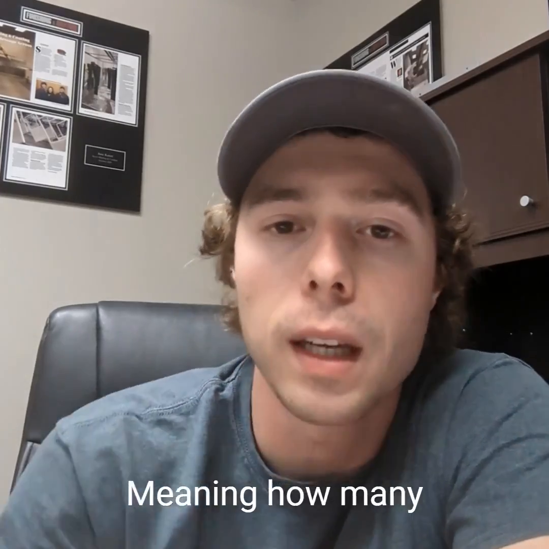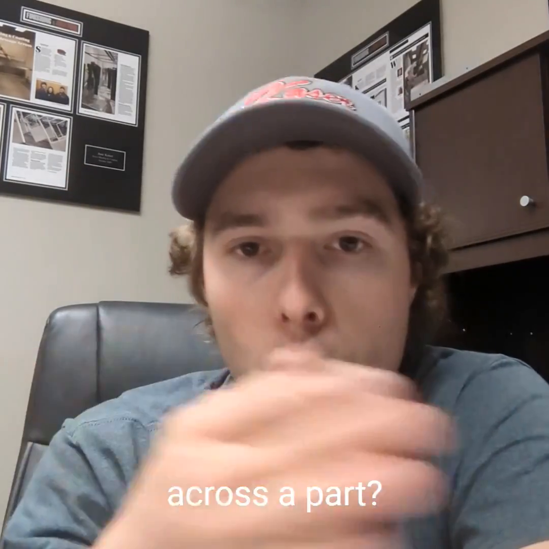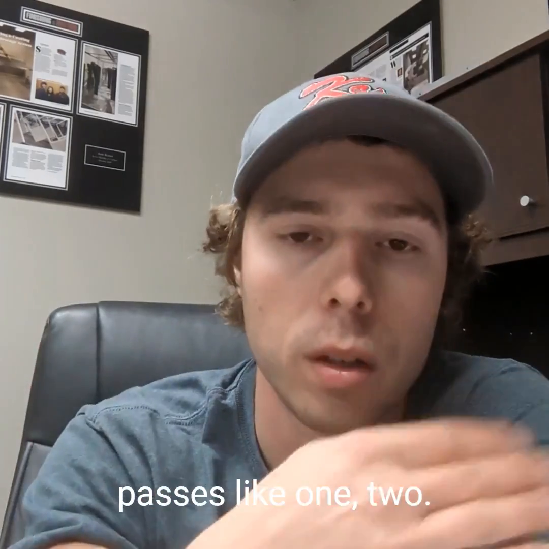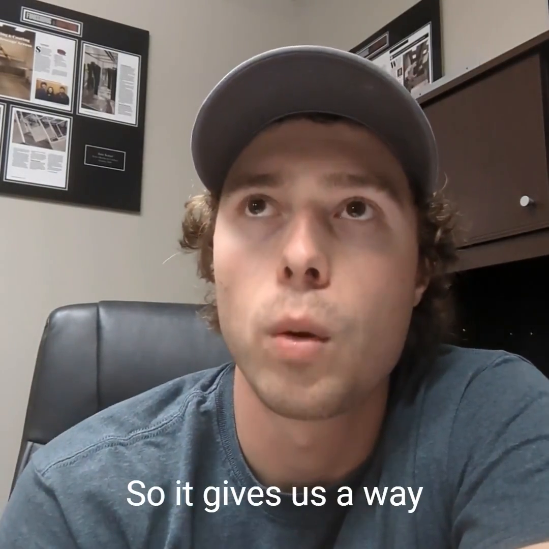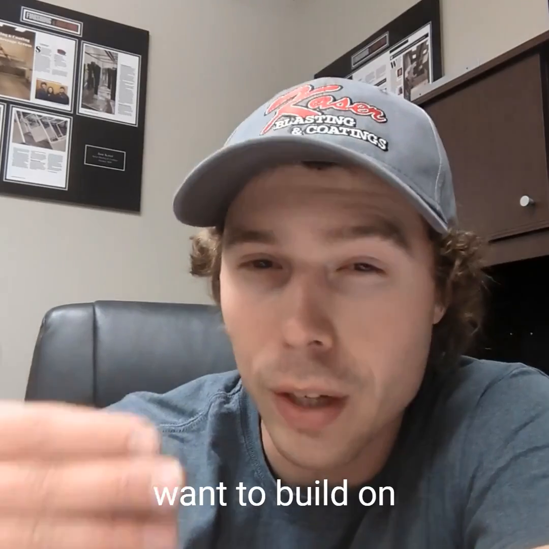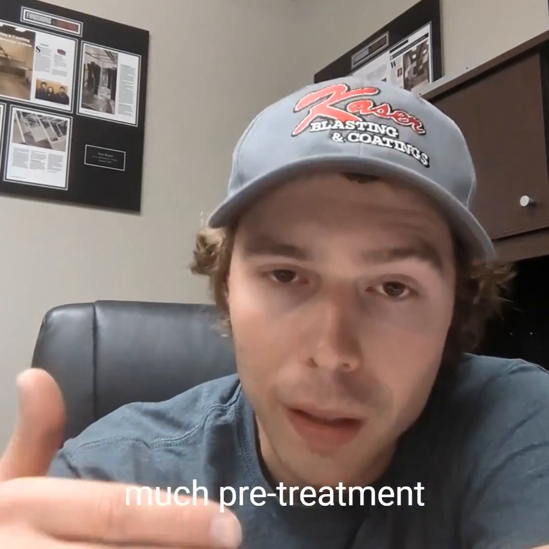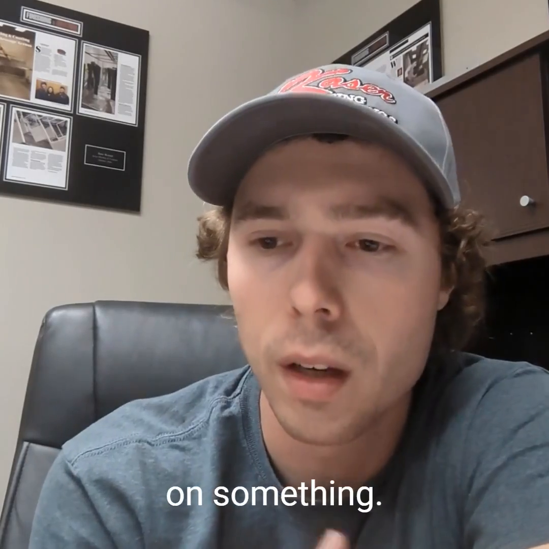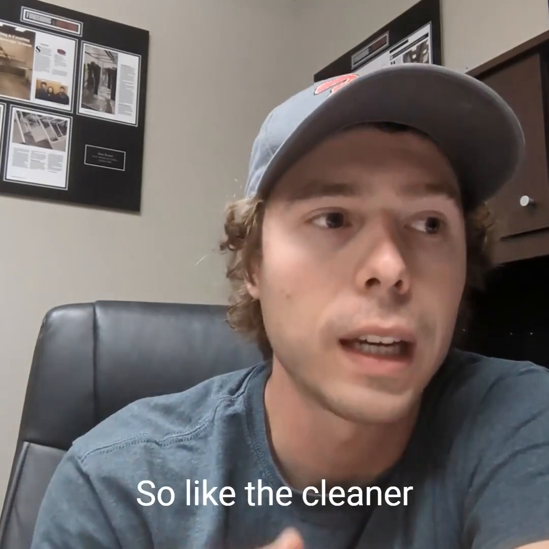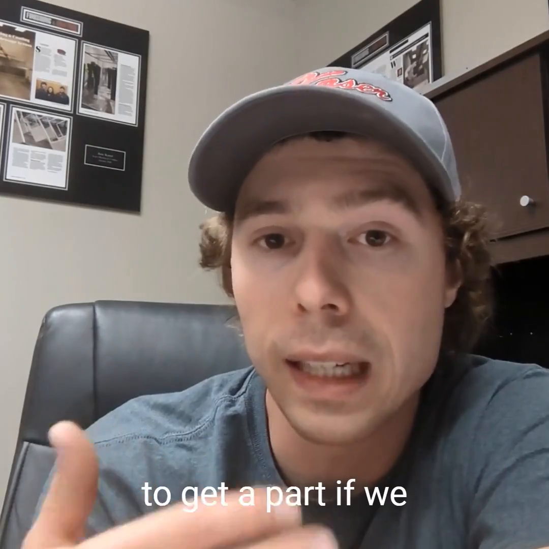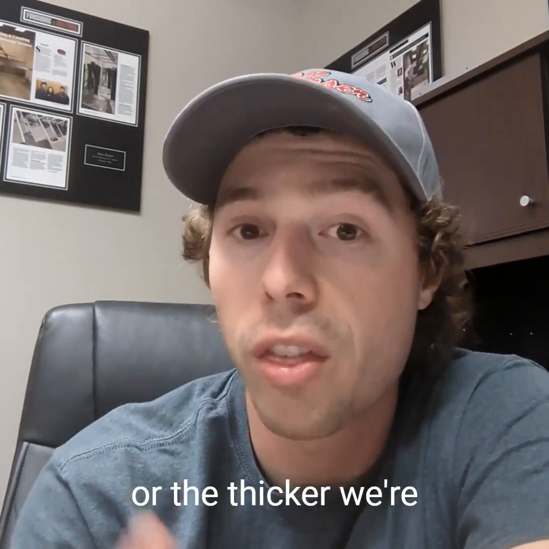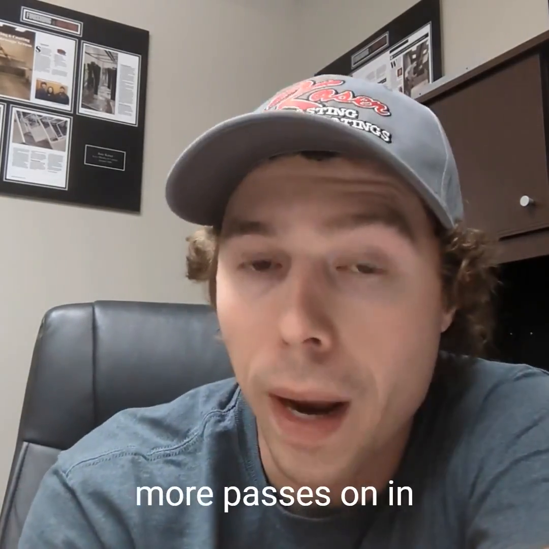So we say passes meaning how many times we're going across a part, right? So we say 2 passes like 1, 2. It gives us a way to communicate to one another essentially how much powder we want to build on something, or how much pre-treatment conversion coating we want to build on something. So the higher the number of passes, the more time we're spending with it. The cleaner we should be able to get a part if we put a lot of passes on in the wash bay, or the thicker we're going to get the coating if we put more passes on in the spray booth.